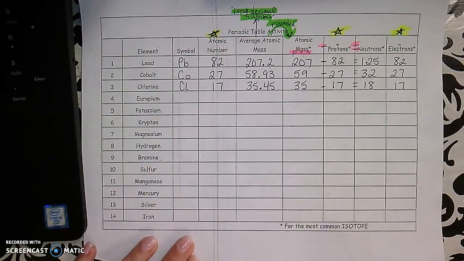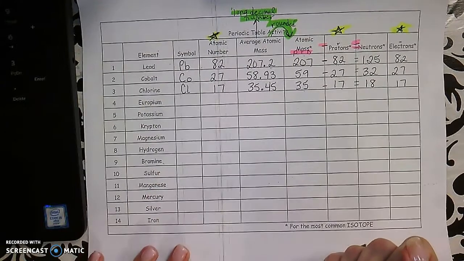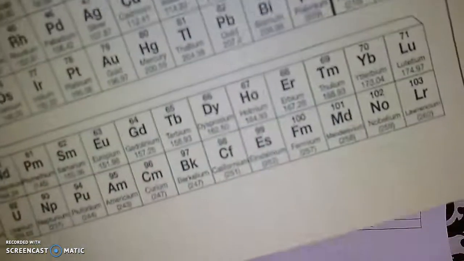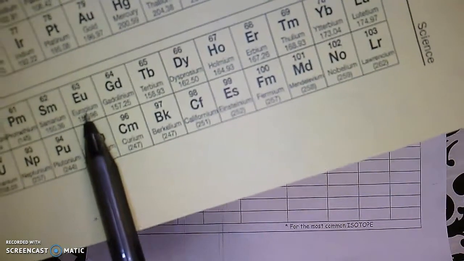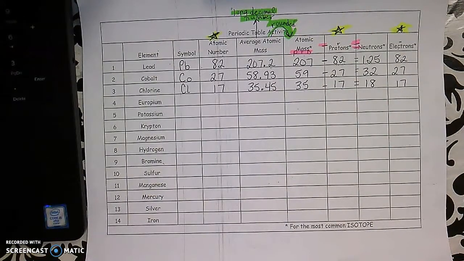Okay? So your job is to finish off this page. You'll check your work with your teacher when you're done. And I'll give you a little head start. The next one, number 4, europium, is down here in the lanthanide series, number 63. Let your teacher know if you have any questions.